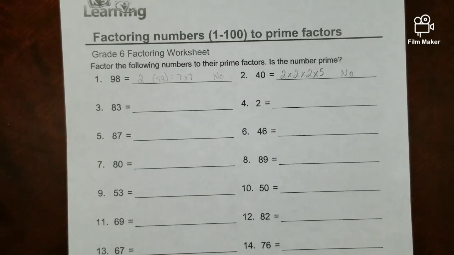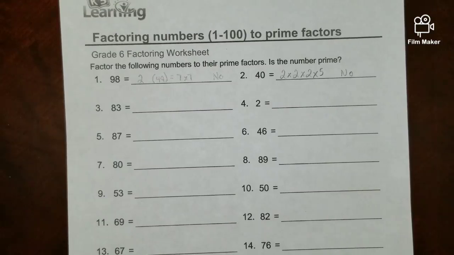For number 3, we have 83. And since it's not an even number, it cannot be divided by 2. We can try other numbers like 3, 4, 5, and 6. But they will also not be able to be divided into 83.